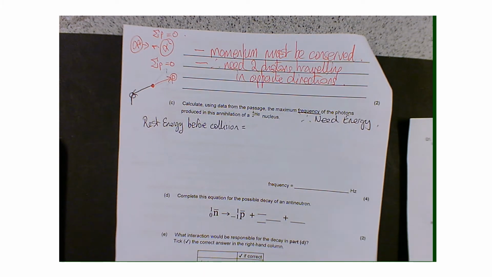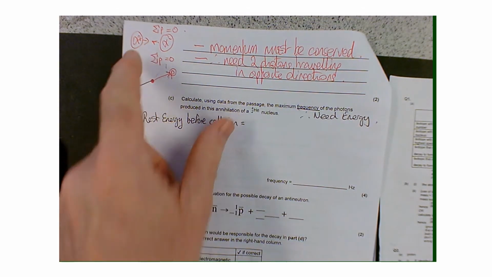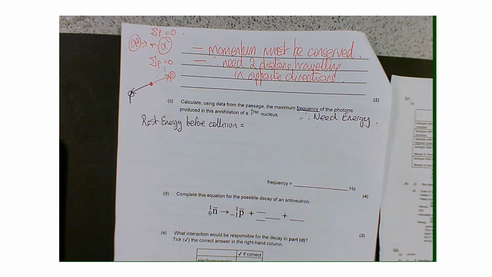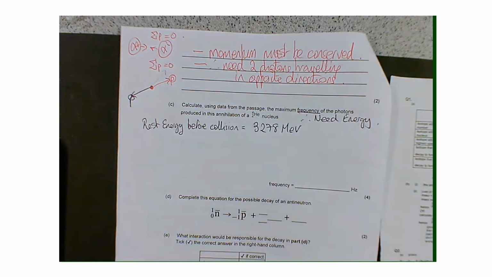So how would I find the rest energy before the collision? Okay, so what's the rest energy of the helium nucleus, the alpha particle? What's its rest energy? 3728. 3728 mega electron volts is the rest energy of the alpha particle, the helium nucleus. Is that the only particle that we have?